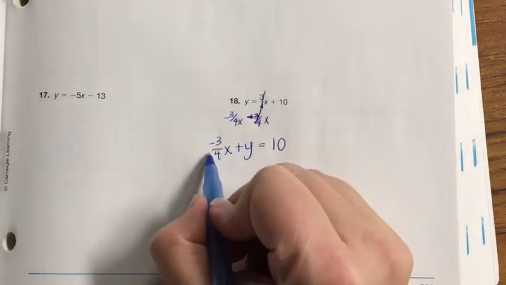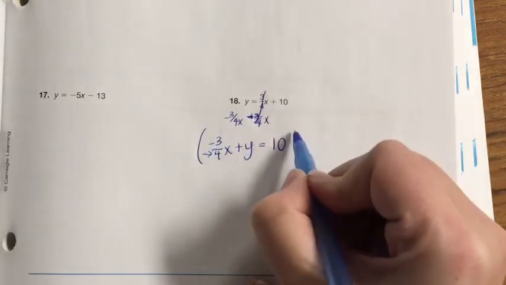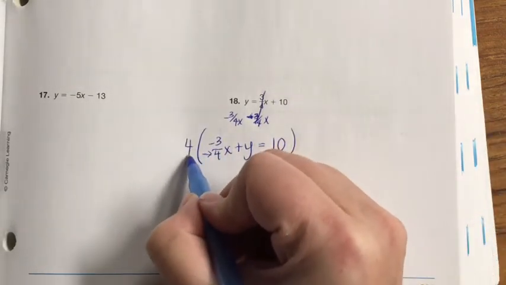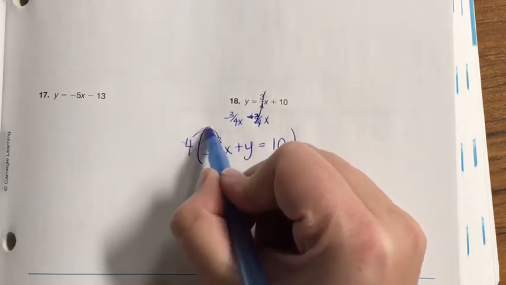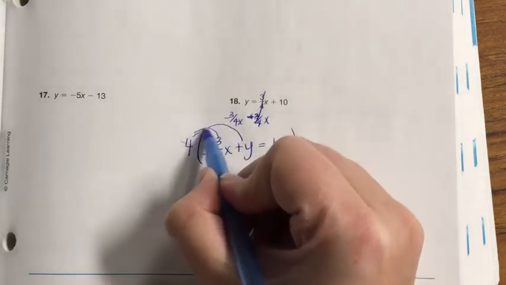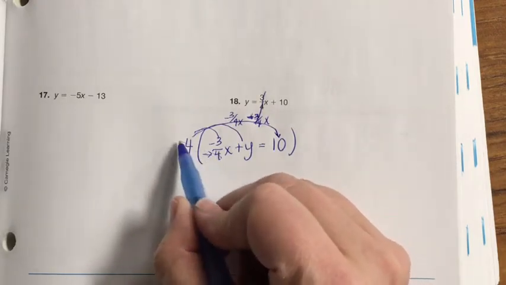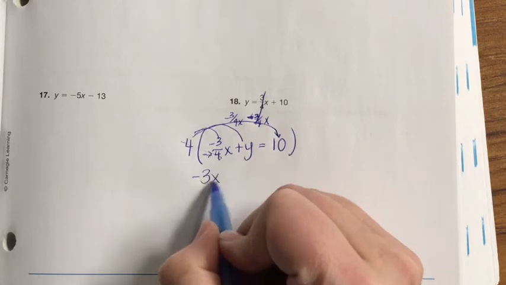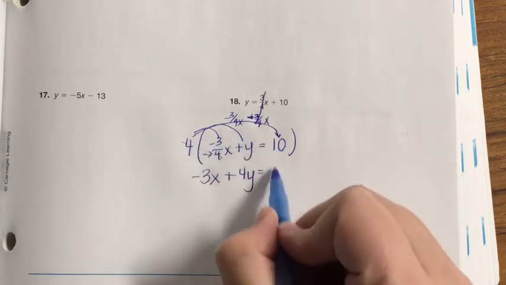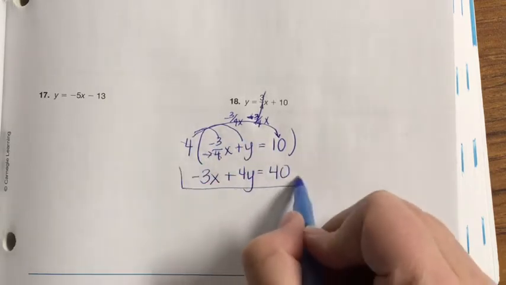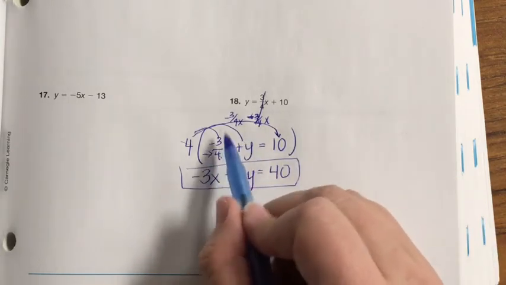But now there's this number that's underneath x, which makes it a fraction. So what I want to do is multiply everything here by whatever that number is. So 4 times that's going to cancel out the 4's. 4 times y is 4y, and then I have to go all the way over here and times this by 4 as well. So those 4's will cancel out, so I'll have negative 3x. 4 times y is 4y, and then 4 times 10 is 40. So that is the answer. So you're going to multiply by whatever's on the bottom of the x part.